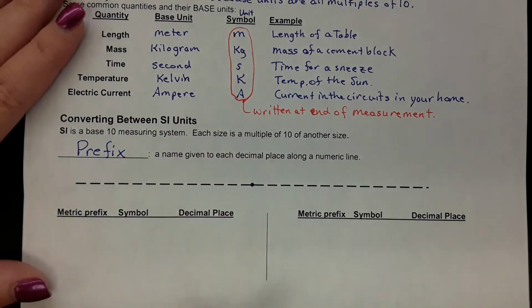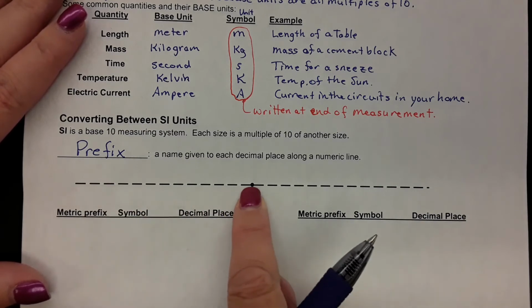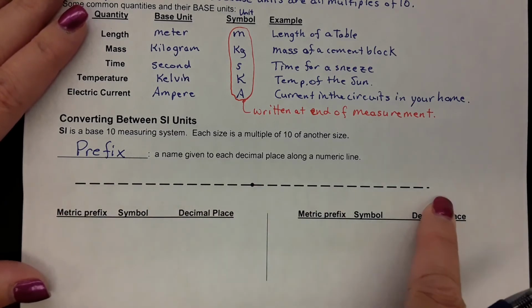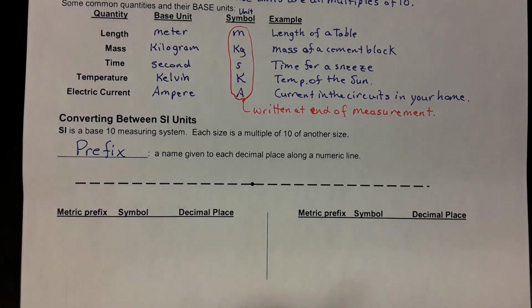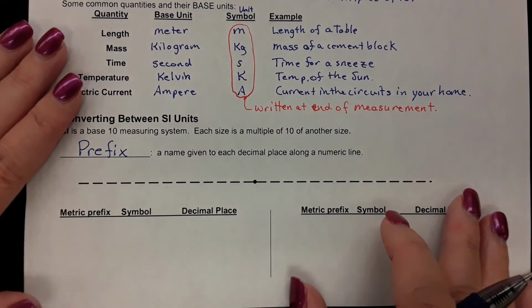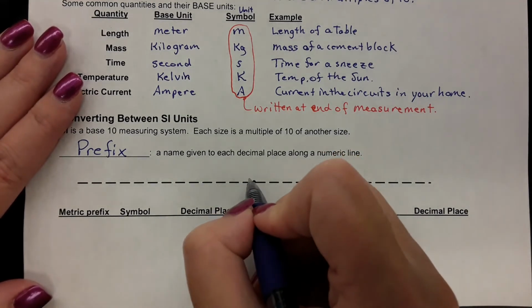Okay? And we're going to look at the common ones that we use. Now, every one of these decimal places, there's the decimal, every one has its own name. But we don't really use a lot of them. So we're only going to use the most common ones, if that's okay with you guys. All right? So, first off, we need to understand, where would the base unit be?